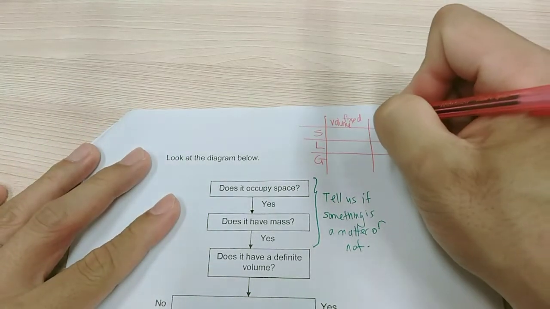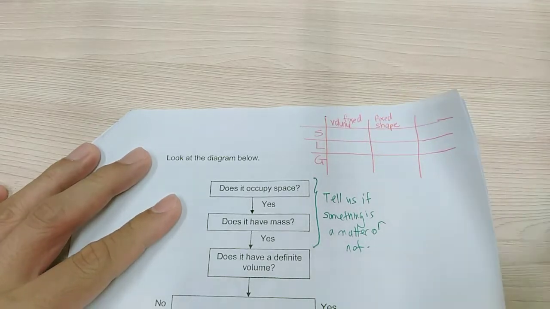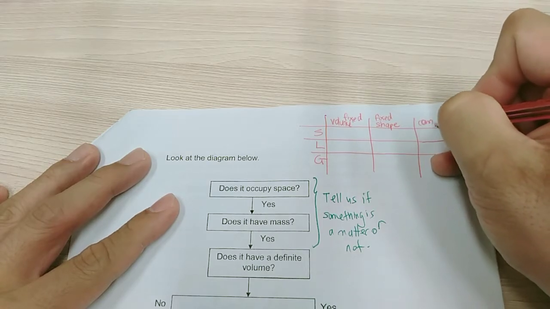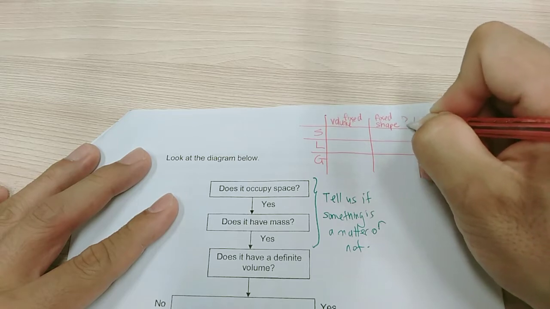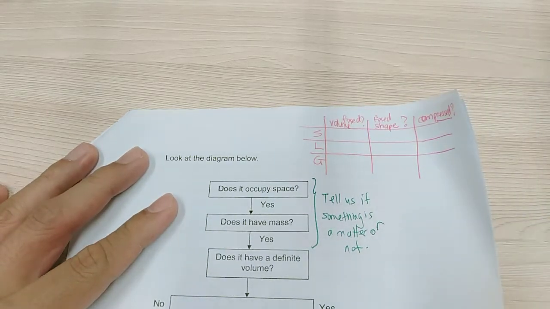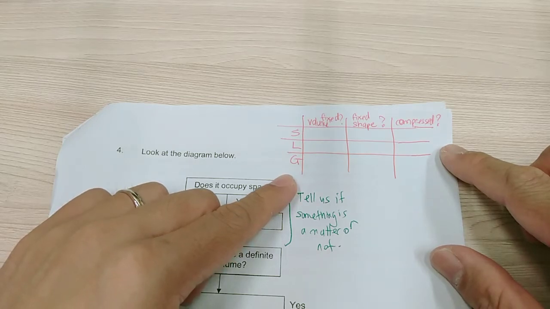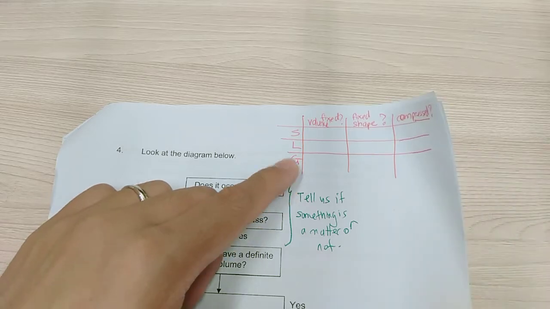Does it have a fixed shape? And can it be compressed? And each of these will end up with a question mark because we're not sure, right? So let's pause the video for a while to try this, and then we will compare answers. Now, have you done it already? Let's take a look.